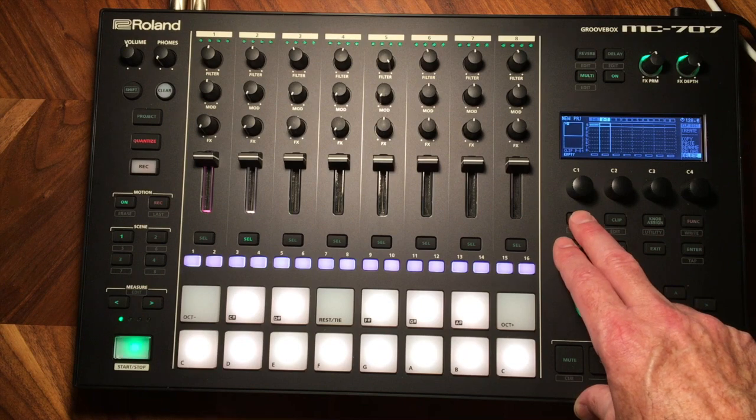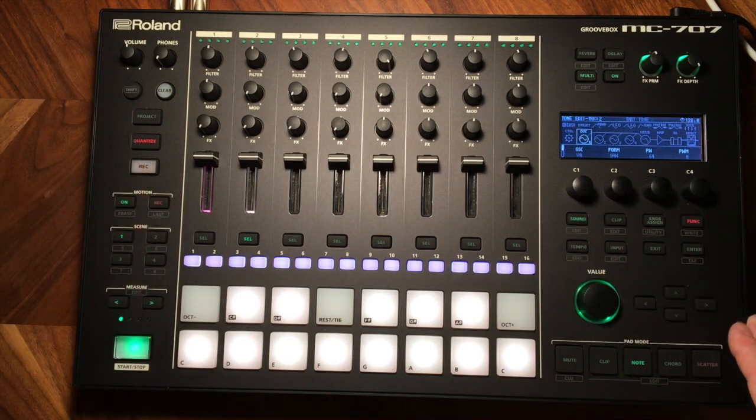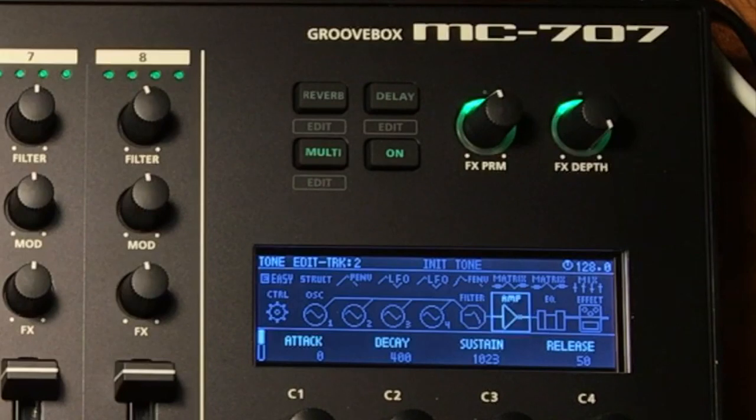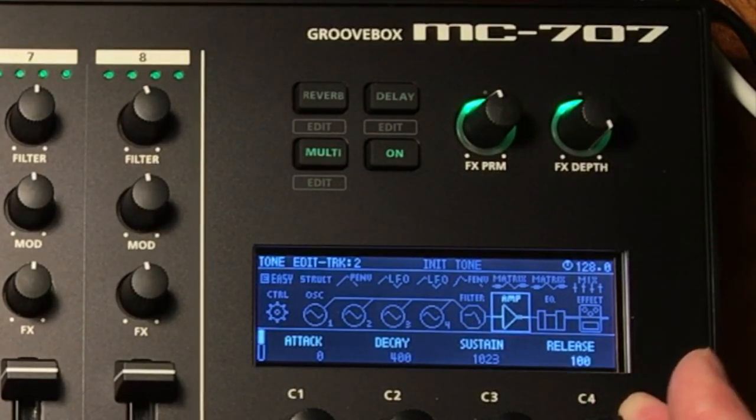If you hit shift sound, we can use the envelope there, the release on the amp envelope. Now if you hold down shift and turn these, you can turn them really quickly. So turn that up to like 800 or so.